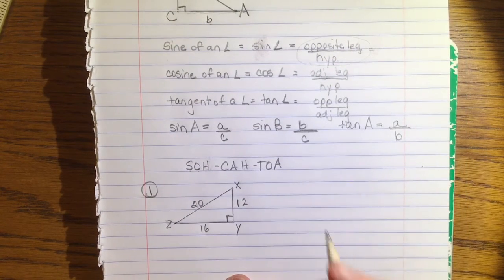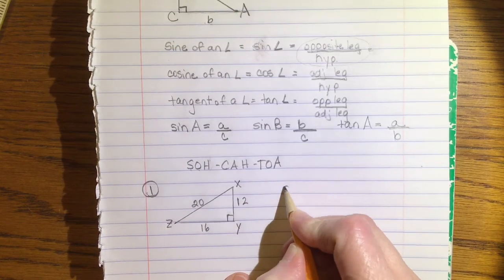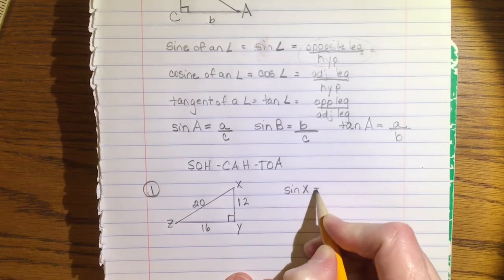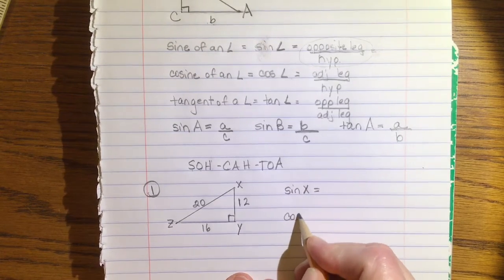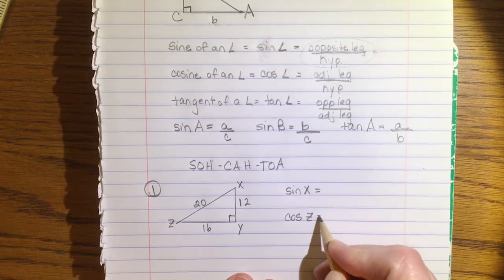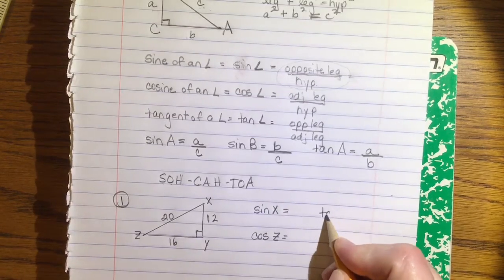So the first one I'm going to do is, let's do the sine of X. Let's do the cosine of Z. And let's do the tangent of Z.